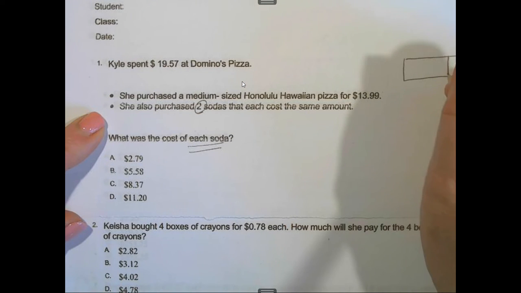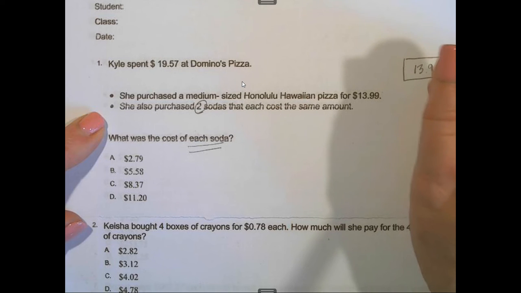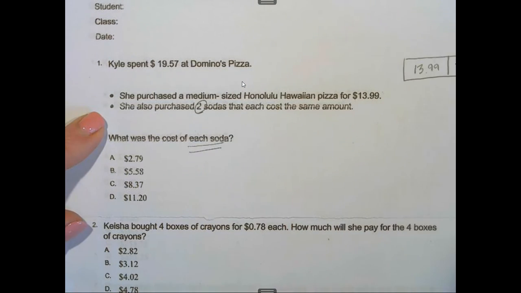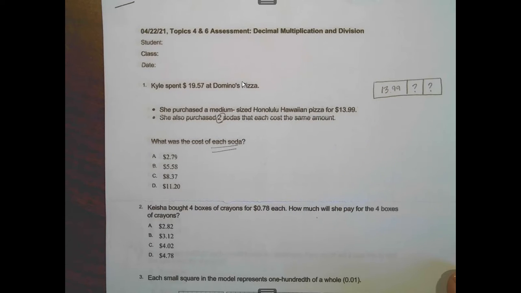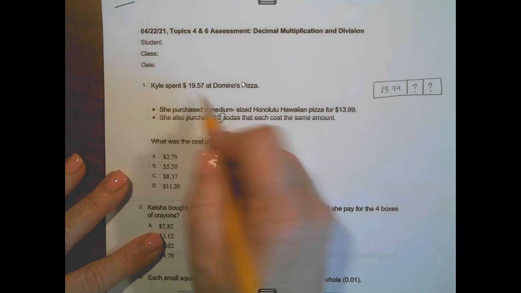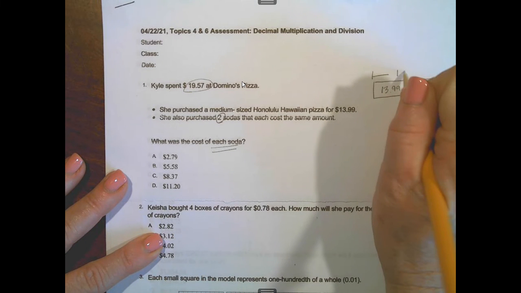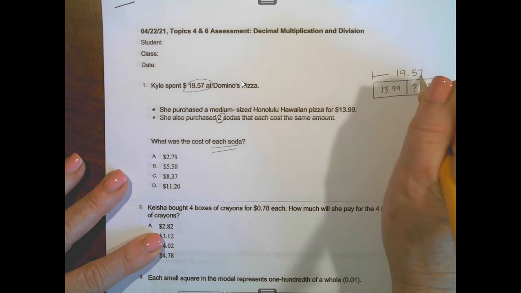So her pizza right here was $13.99. These are her 2 sodas, 2 drinks that I don't know the price of. Sorry. Let me back this up a bit. And I do know the total cost that she spent on her purchases. So that was $19.57.